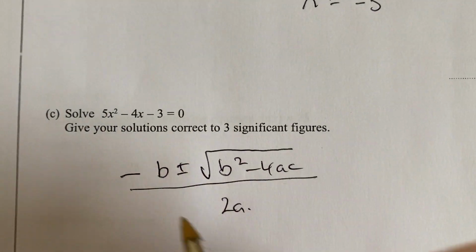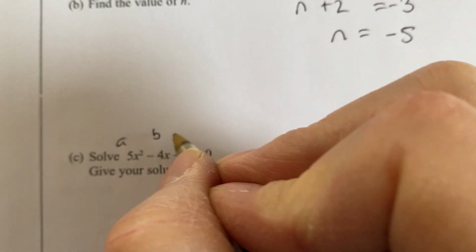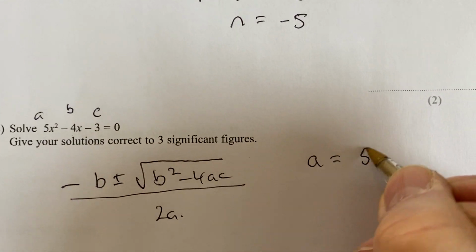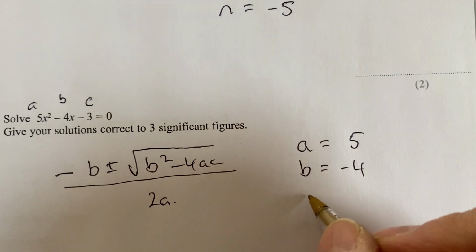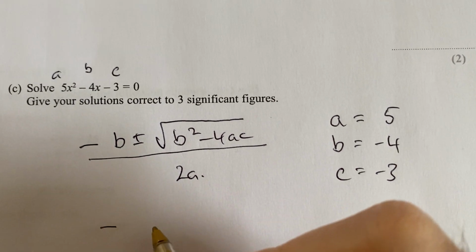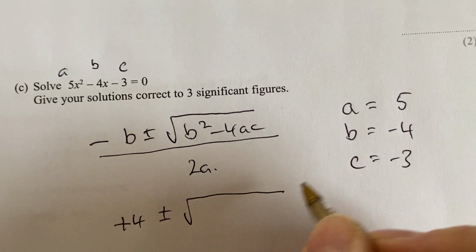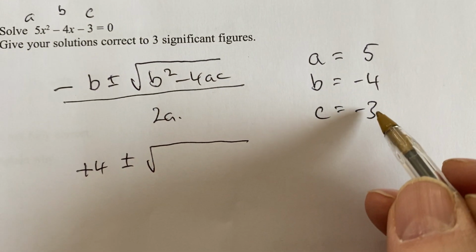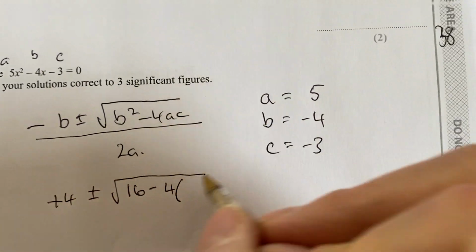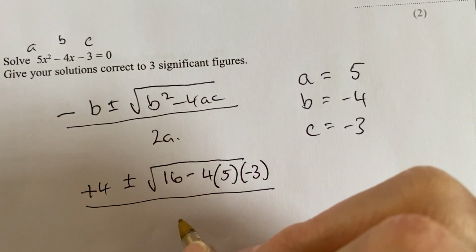There you go. Now, what does all these letters mean? Well, they represent these numbers here. So the A represents 5, the B represents minus 4, and the C represents minus 3. So let's write that out. A represents 5, B represents minus 4, and C is negative 3. Now, all I'm going to literally do is put these values into my calculator here. Minus B, so minus of minus 4 is plus 4, plus or minus. Minus 4 squared. Well, I know minus 4 times minus 4 is 16, so I'm putting that straight in. Minus 4 lots of 5 bracket minus 3 all over 2a.